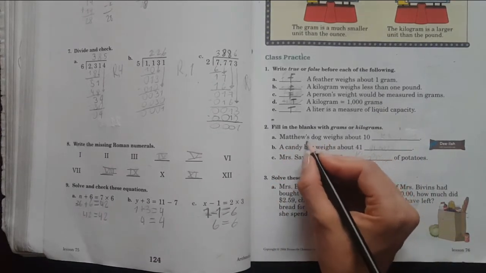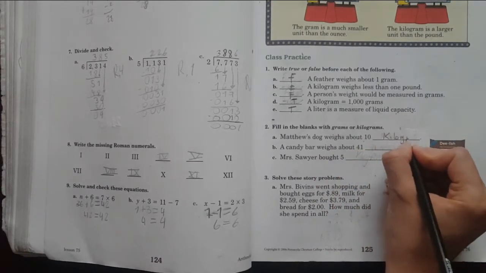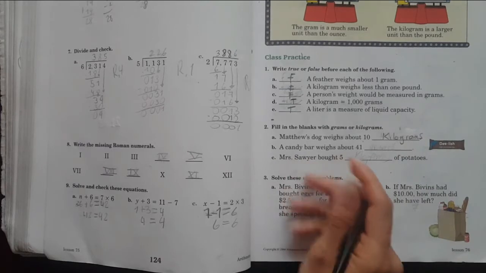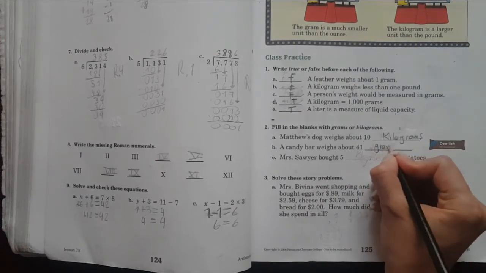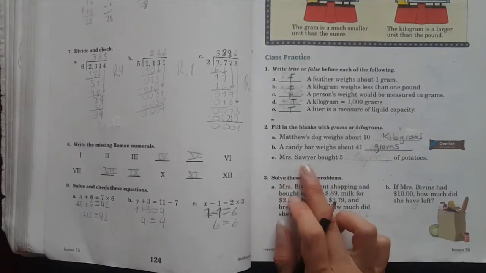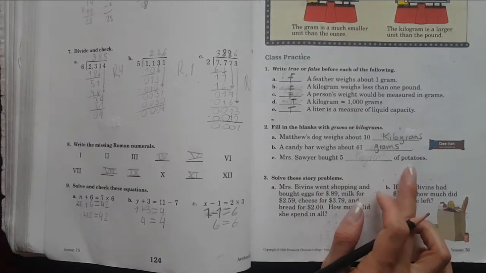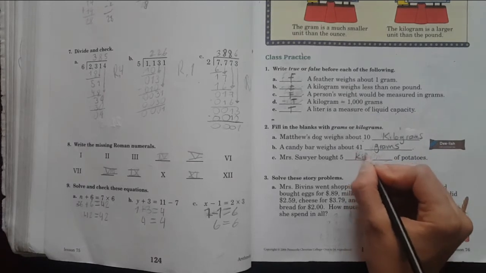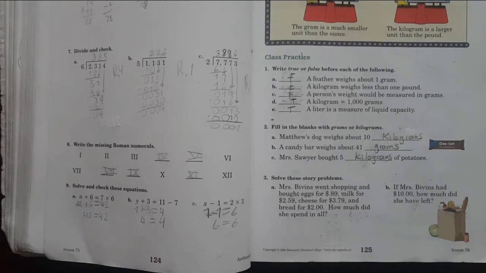Entonces, el perro de Mateo pesa alrededor de 10 kilograms. Right? Una barrita de dulce pesa alrededor de ¿qué? ¿41 kilos? No, grams. Right? Mr. Sawyer compró 5 gramos de papa. 5 kilograms. Right? And here, right now, point number 3. Resuelve estos problemas que tenemos acá.